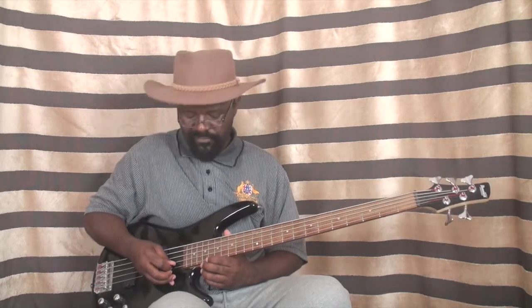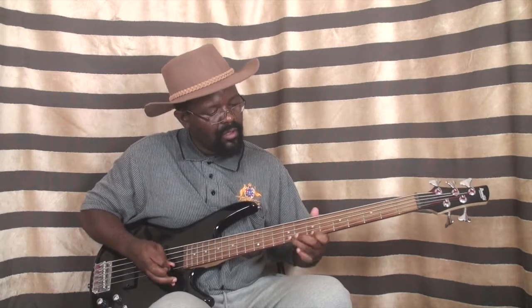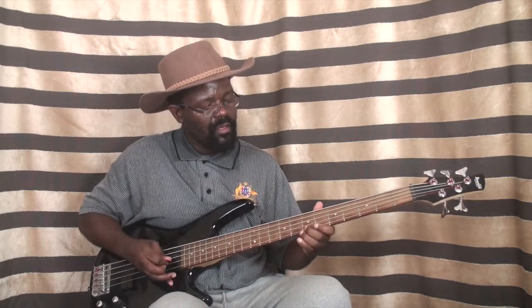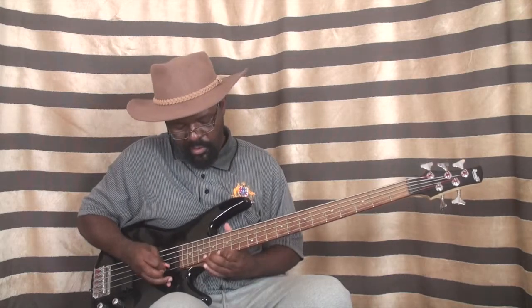So you speed it up according to the rhythm. Something like that. So this is a groove that will help you to improve your bass.